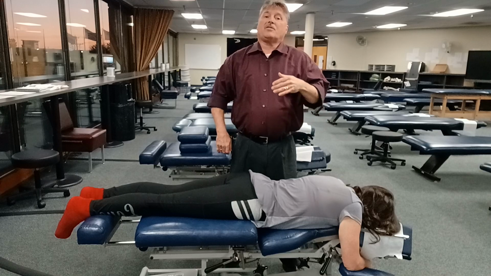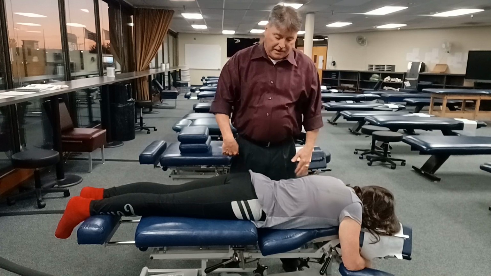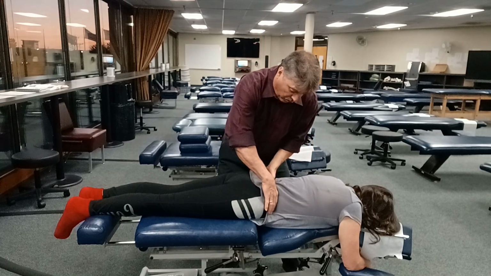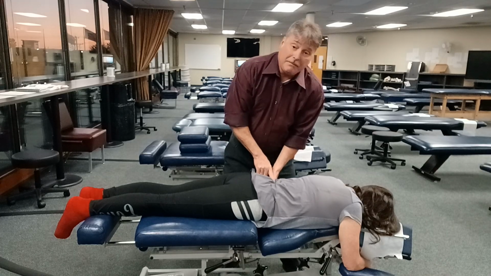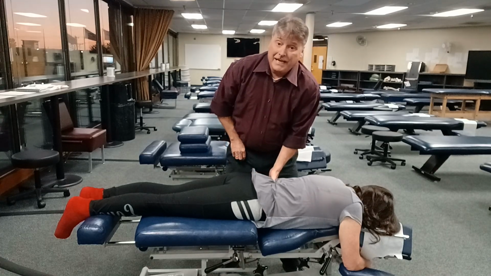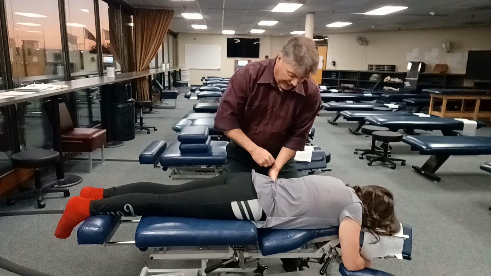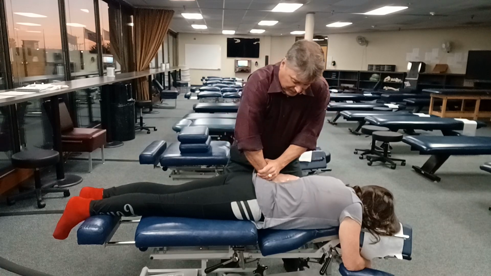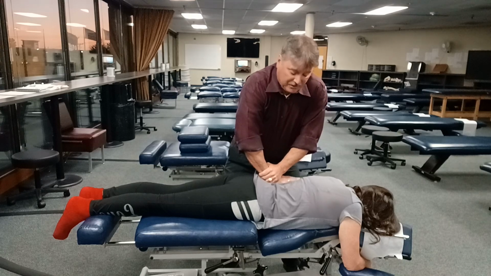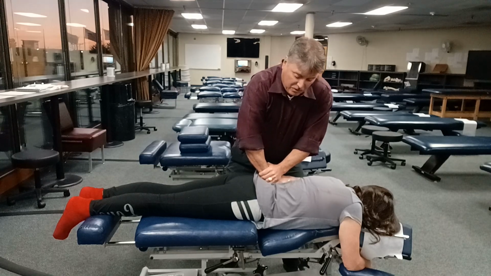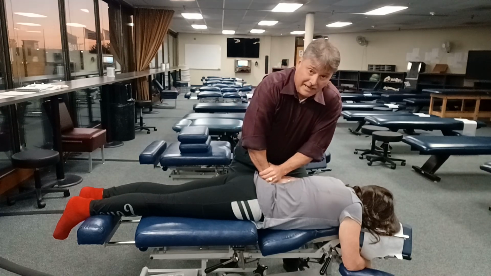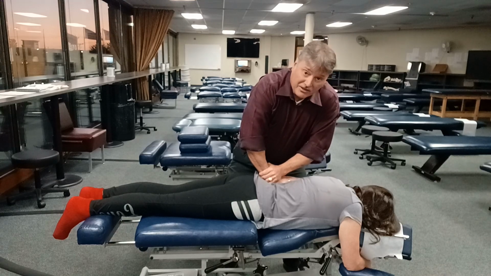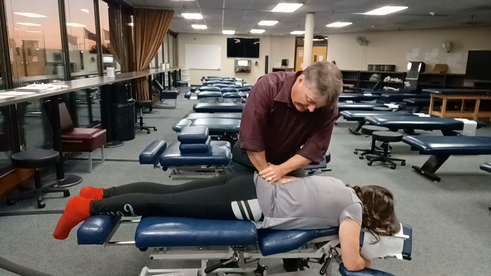Now, if it were, say, an L4 contact, now I'd be down at L4. I'm going to take that same tissue pull, P to A, S to I, medial to lateral. I'm going to slide in, wrap my wrist, protect my pisiform, and this time I'm going to lean a little bit toward the head of the table because I'm going to thrust P to A, I to S, and that's it.